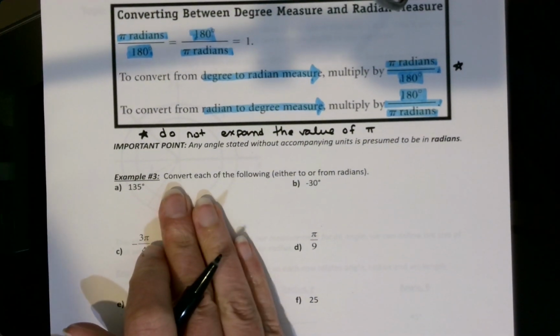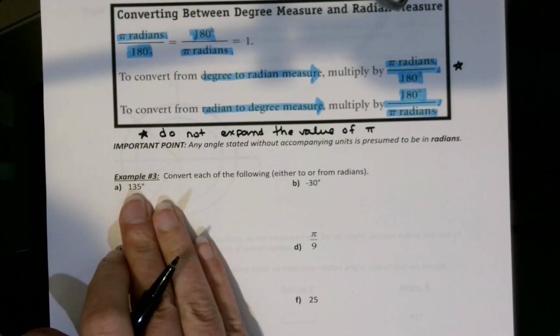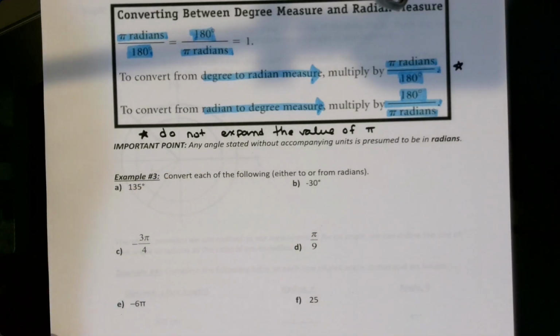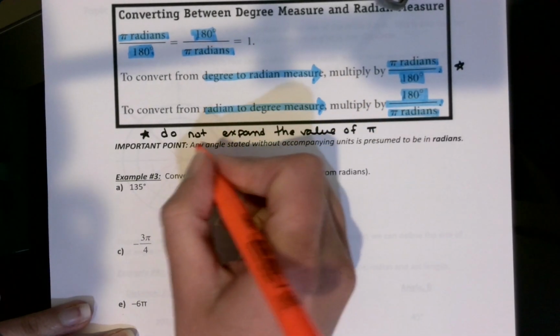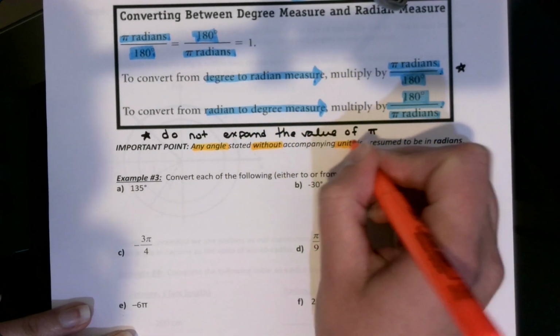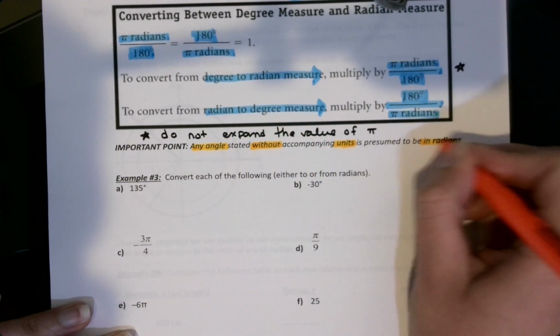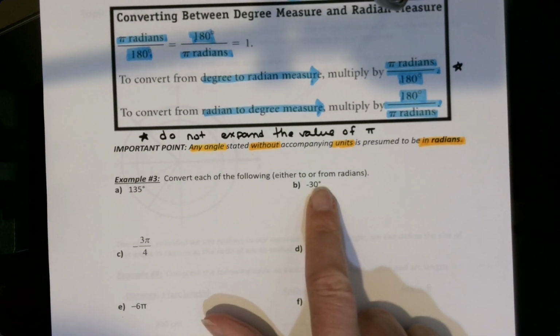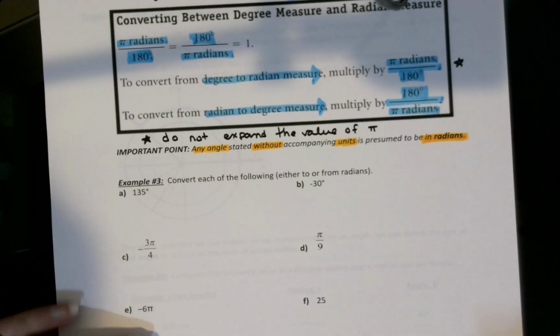So we are going to convert our angles from degrees into radians or vice versa. Another important note right here is that any angle stated without accompanying units is presumed to be measured in radians. So if the angle is in degrees, the degree symbol must be listed. Radians are unitless.